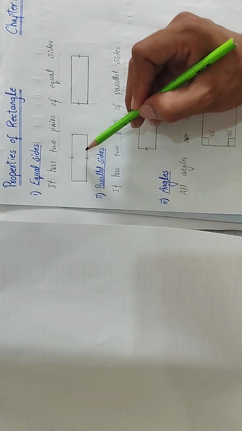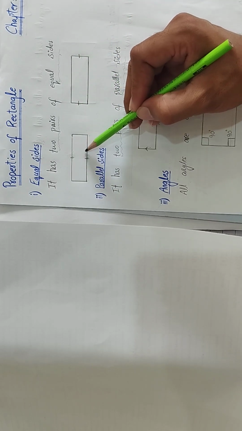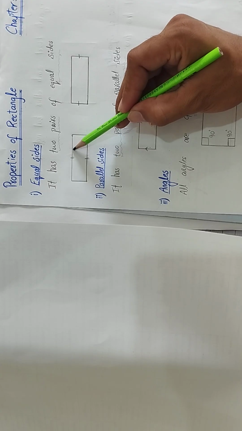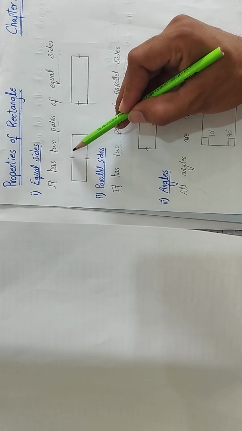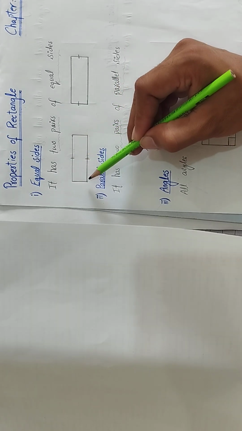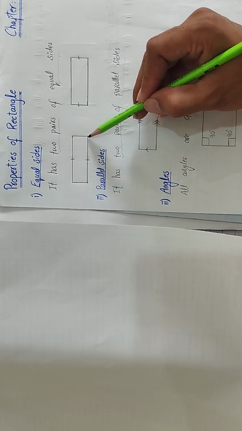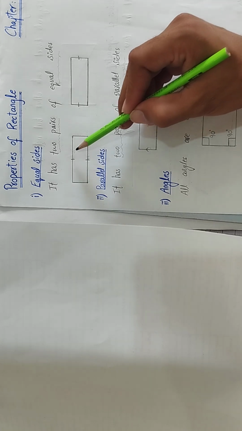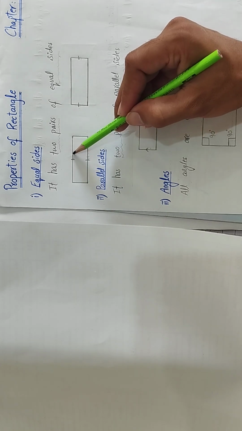Equal sides means they are having the same length. These 2 opposite sides, they are having the same length. It means if this side is 5 centimeter, this one is also 5 centimeter. So these 2 opposite sides, they are equal sides, which means they are equal in length.